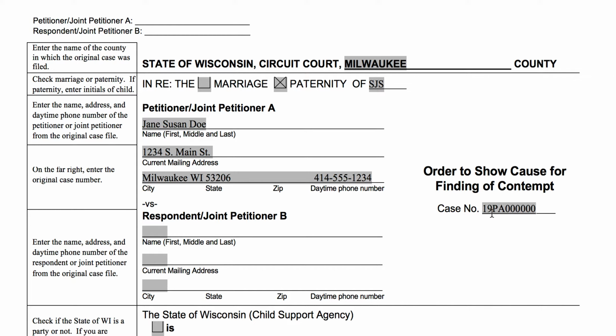So your case number you can get from the child support agency. You can also get it from any previous filings, anything like that. Here in Milwaukee, often the case number they give you will be 40 number, and then PA or FA, and then 6 digits at the end.